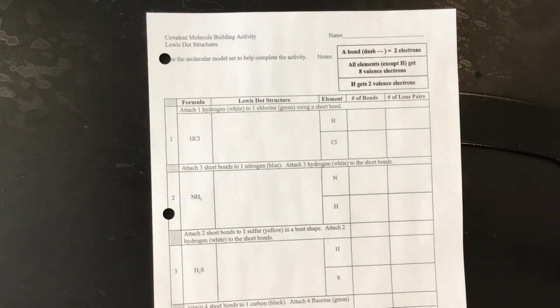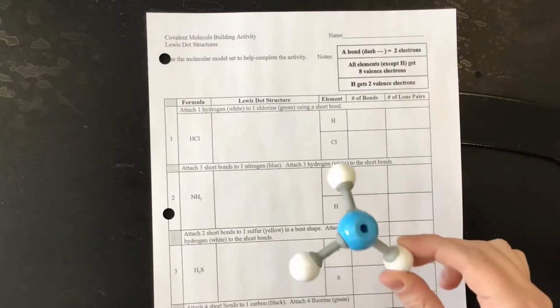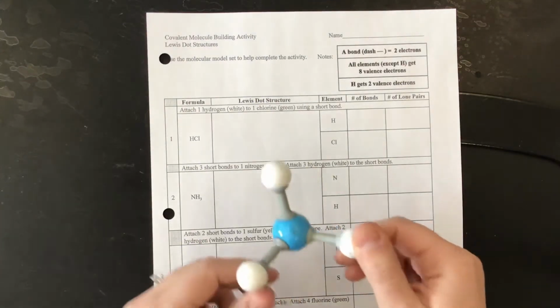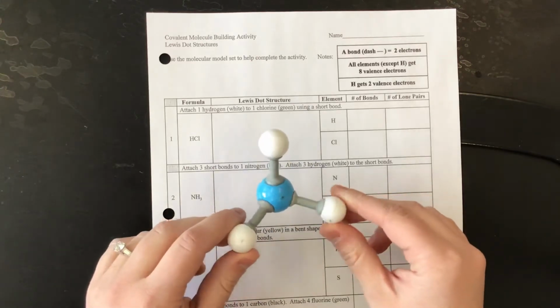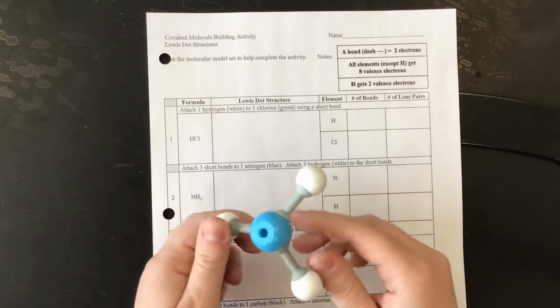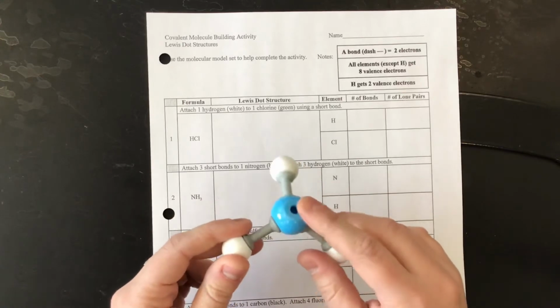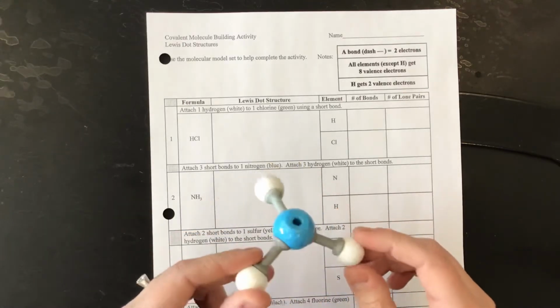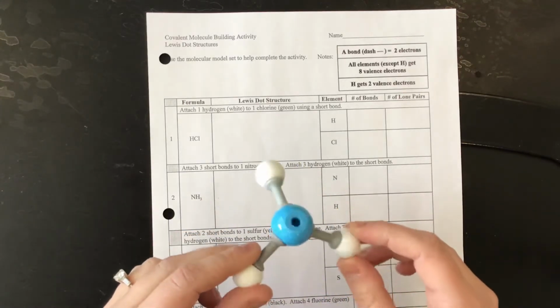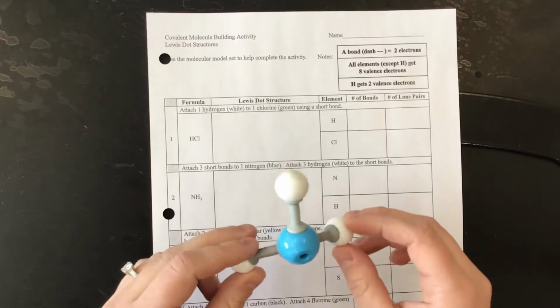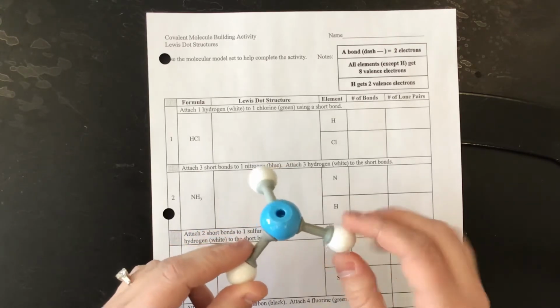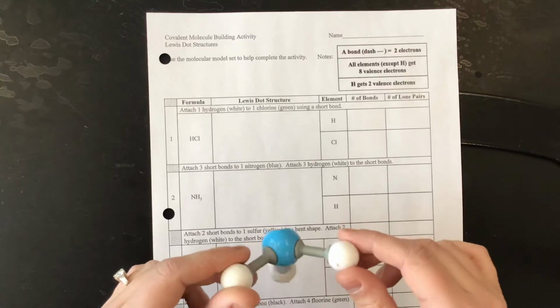All right, moving to our next molecule, that is NH3. We have our blue nitrogen attached to 3 hydrogens. Here you can see that it looks like nitrogen wants one more bond. Actually, that is taken up by its set of lone pairs because it has 5 valence electrons. 3 of them are bonded and 2 of them sit up here as a lone pair.